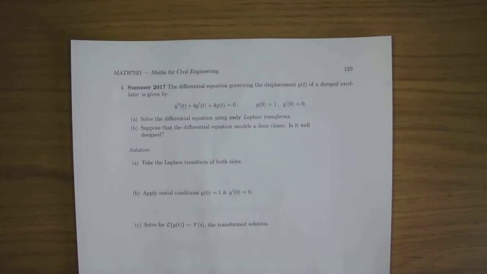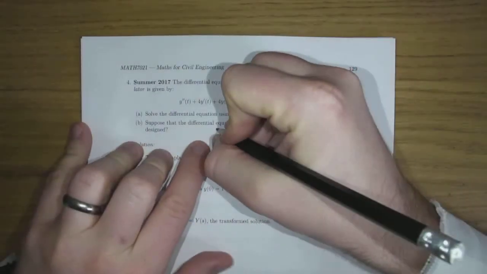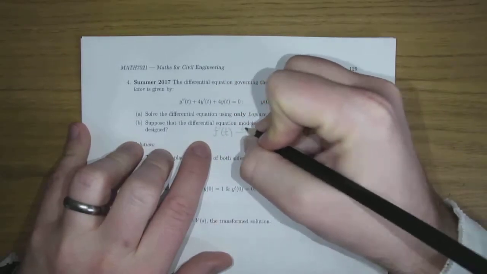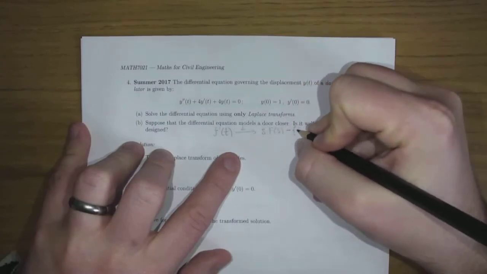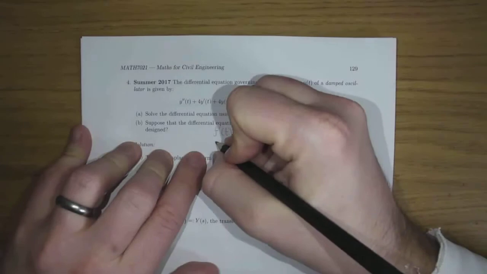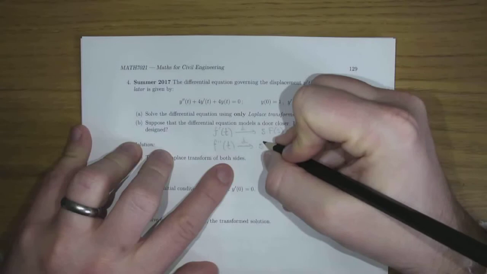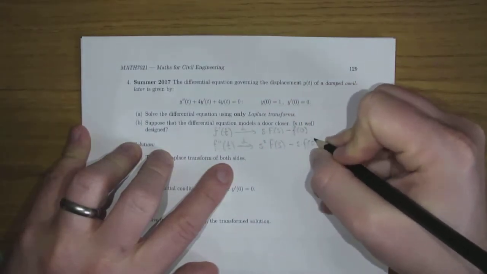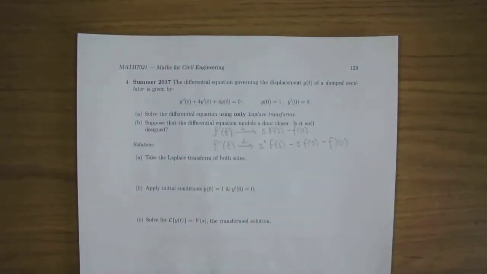Now of course we've got these tables at the back of your manual, and the relevant transforms here are that a first derivative f dashed of t gets transformed to s times big F of s minus little f of 0. And a second derivative f double dashed of t gets transformed to s squared times big F of s minus s times little f of 0 minus f dashed of 0. So these are the relevant things here.